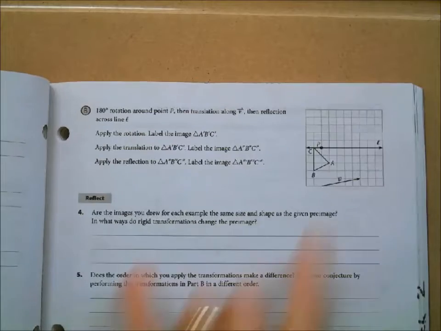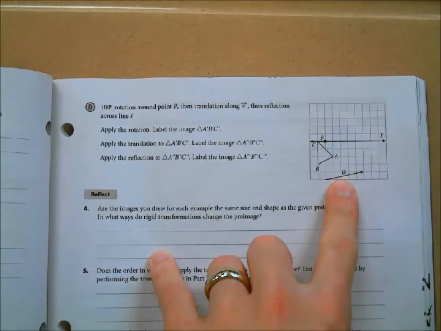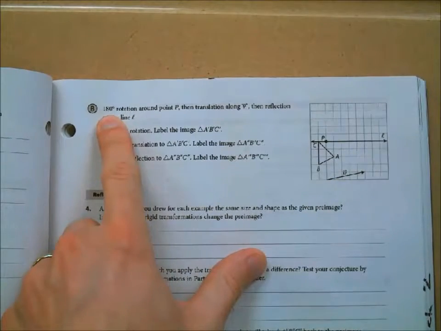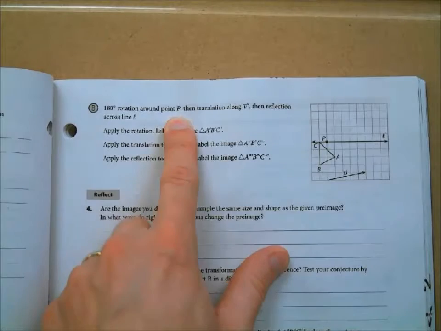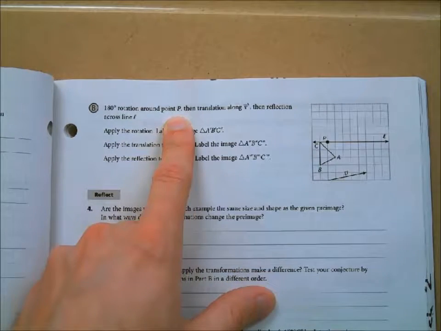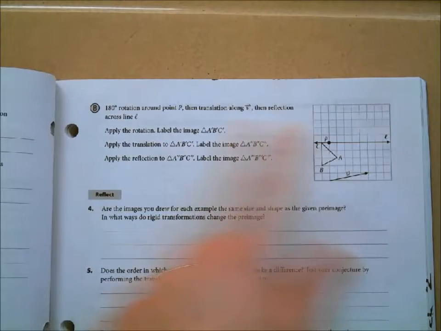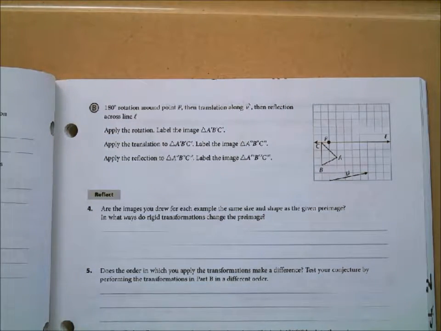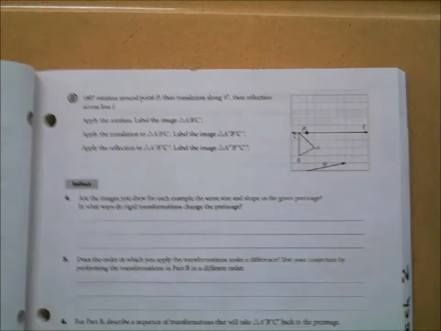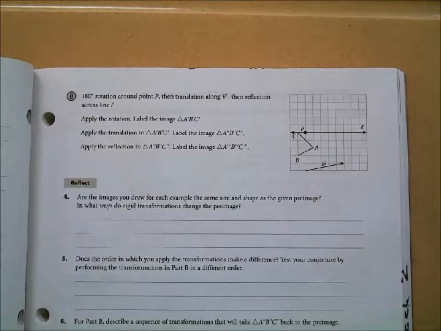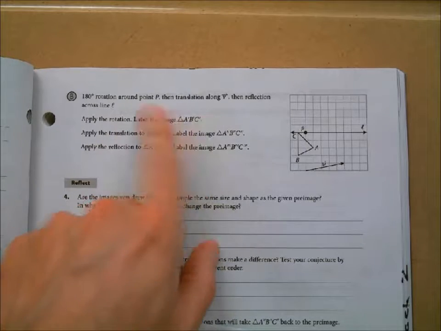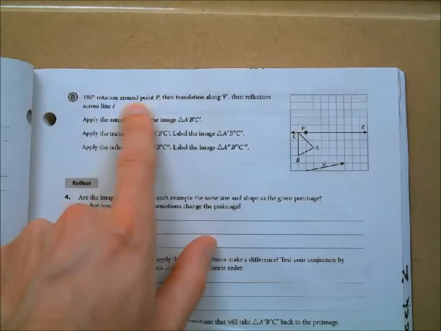So let's go ahead and have you try there. Let's do letter B. Okay, so go ahead and try letter B. So this is a 180-degree rotation around point P, then a translation along vector V, then a reflection across line L. Okay, so go ahead and give that one a try there. Okay, I'll work through it up here for those of you that maybe want some extra help. Okay, remember to do a 180-degree rotation around point P.